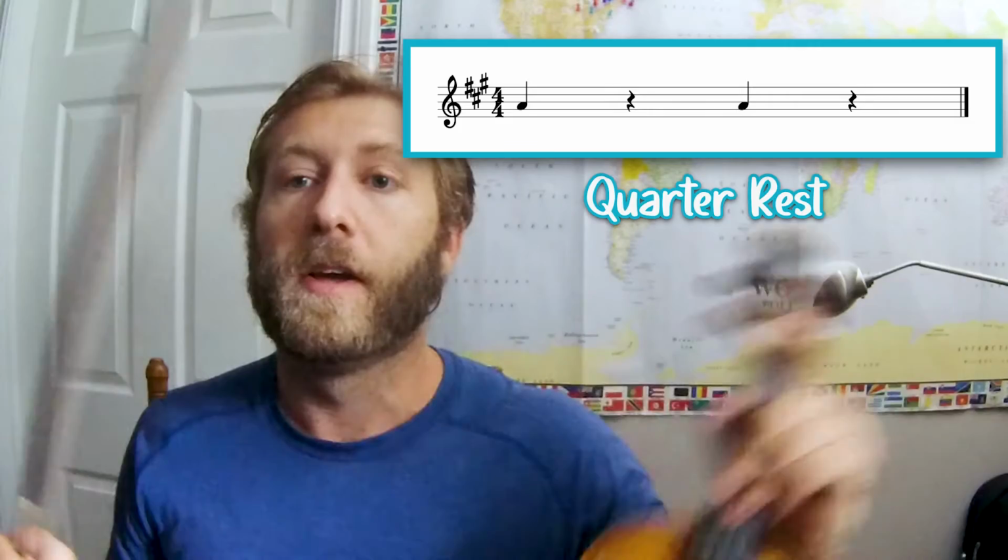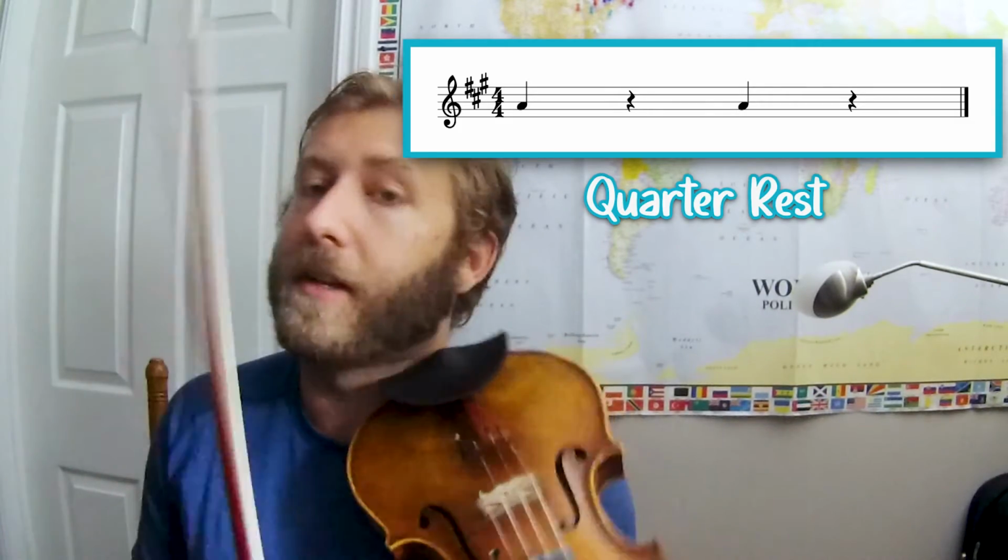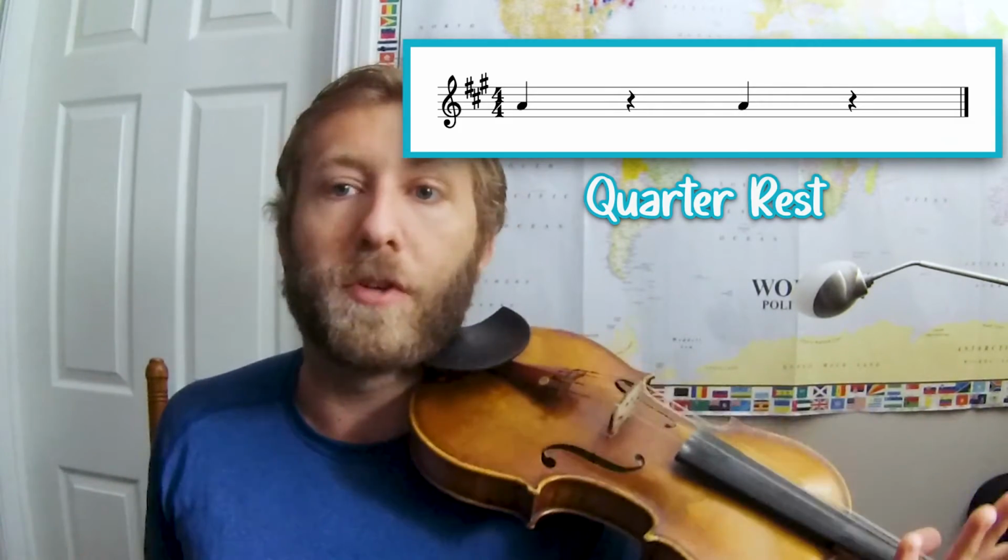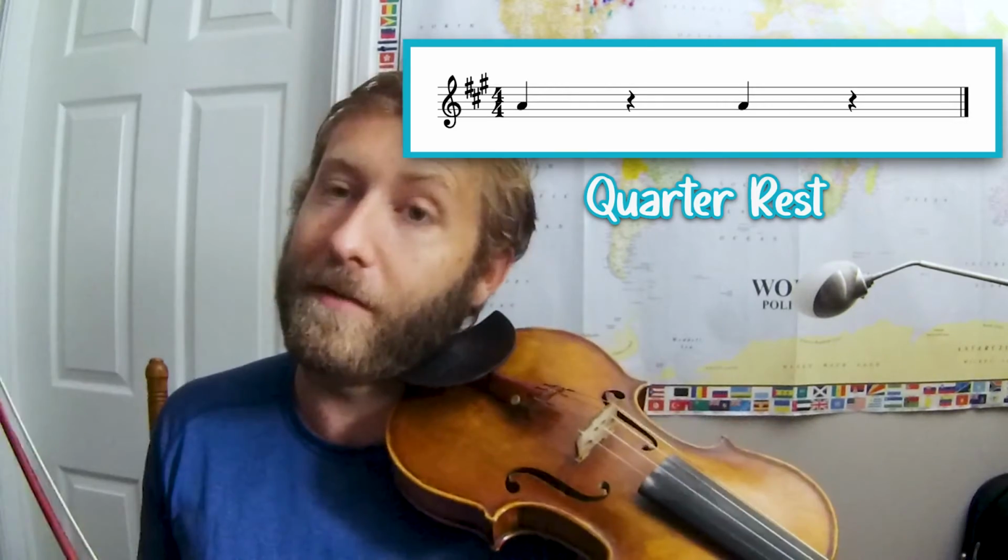Another thing you're going to come across in music, because it's not all sound all the time, is something called a rest. You'll see a quarter rest sometimes. In a 4/4 bar, you could have a quarter note, then a quarter rest, another quarter note, and then another quarter rest. So in that rest, instead of playing a note, you just stop. You do what it says. You just rest. It's a very short rest.